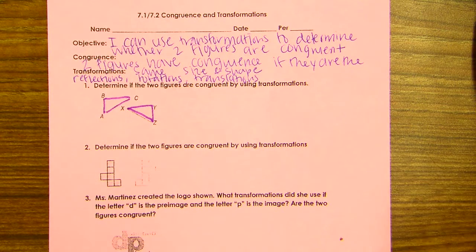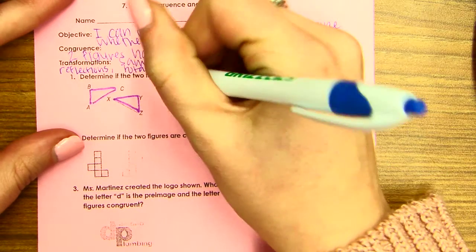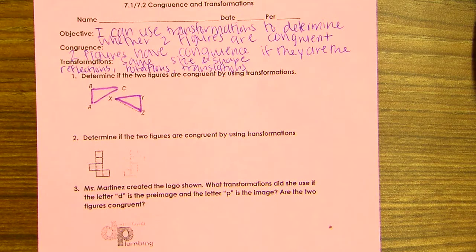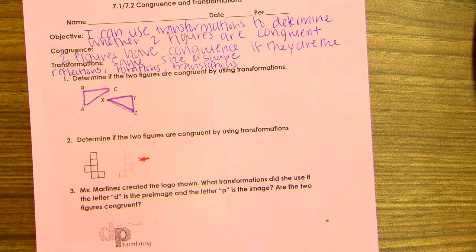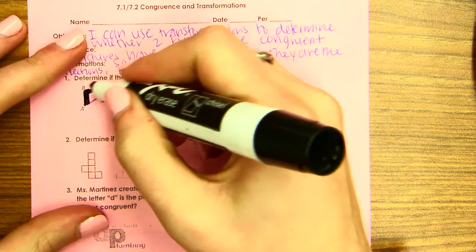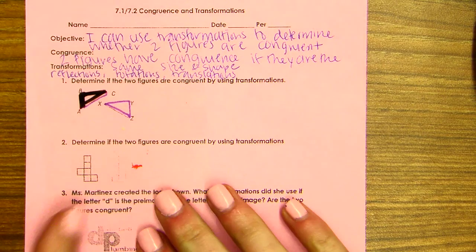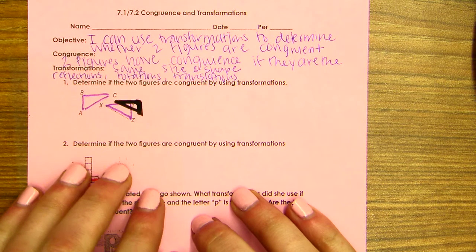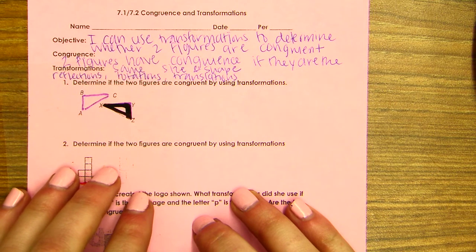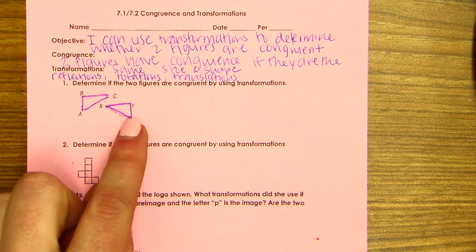So if I reflect triangle ABC, I'm going to draw it. Okay, there's triangle ABC. I'm going to trace it on here. If I reflect it, so that would mean I flipped it, and then translate it down and to the left, it's exactly the same. So since I can use transformations to turn this one into this one, they are congruent.